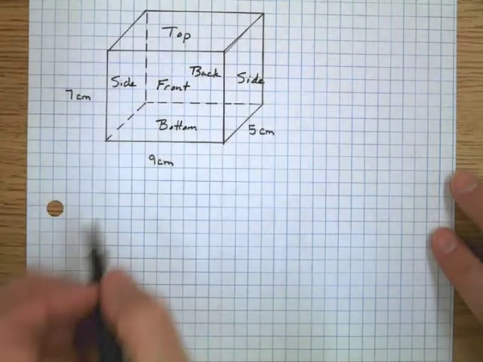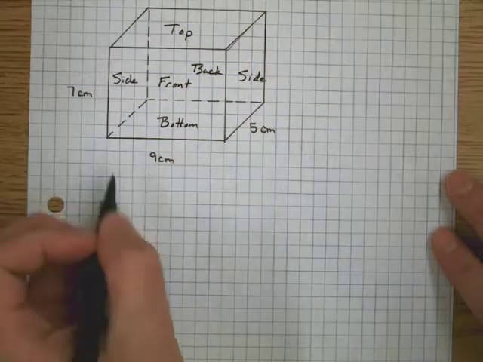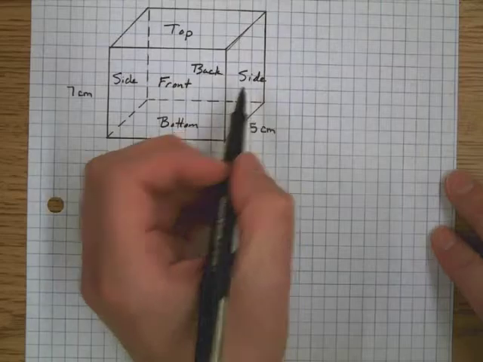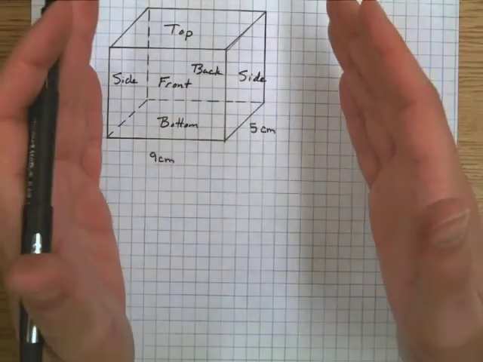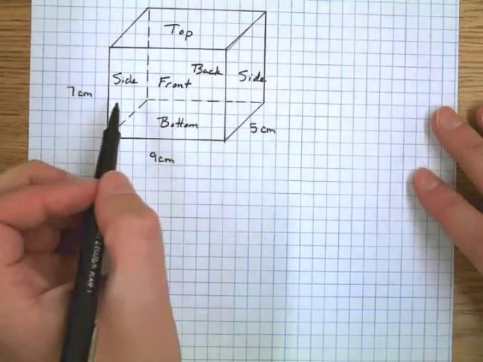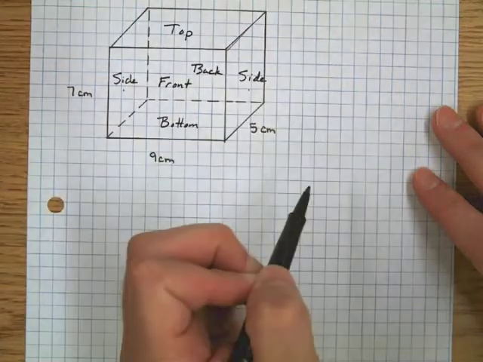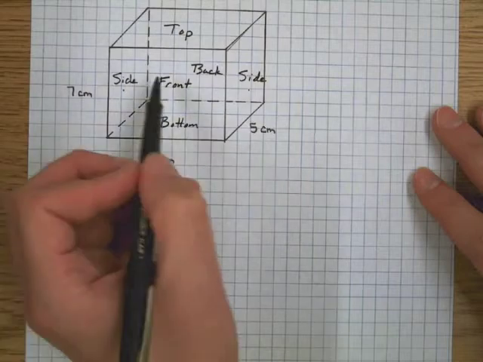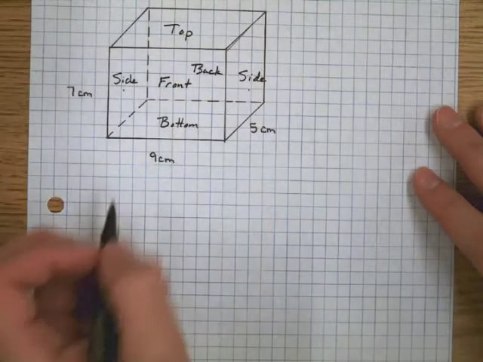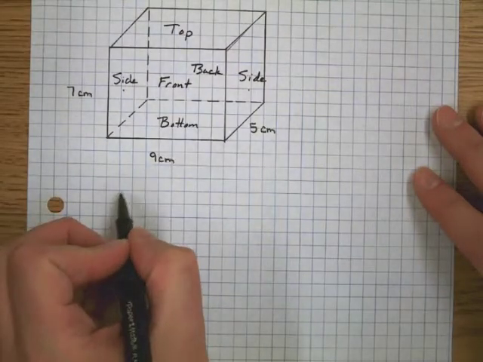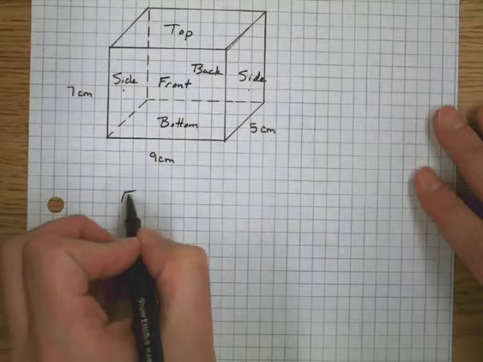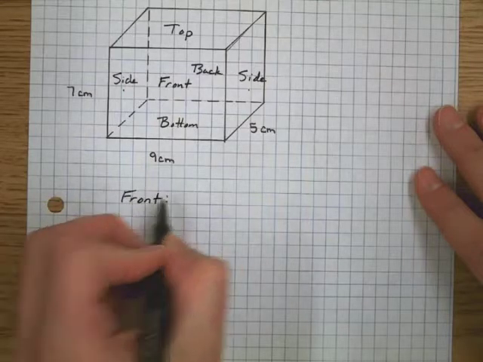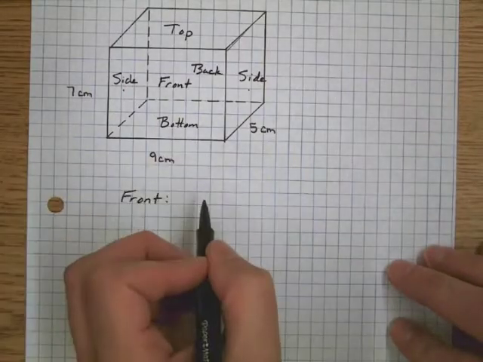So how can we look at that? Well, we could look at just one of these. Now, the sides are, because this is a prism, they're congruent. They're the same. And since it's a rectangular prism, this side is the same as this side. The top has the same area shape as the bottom, and the front is the same as the back. So if we know it for one of those, we can know it for both of those. So let's start with the front.